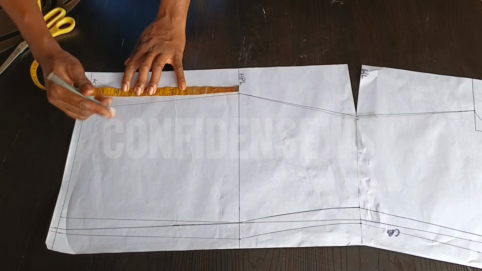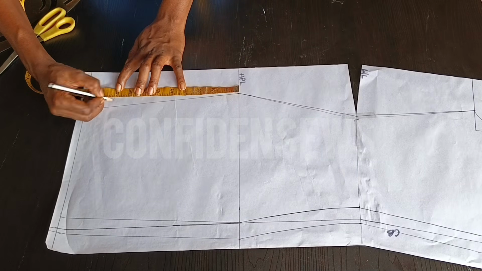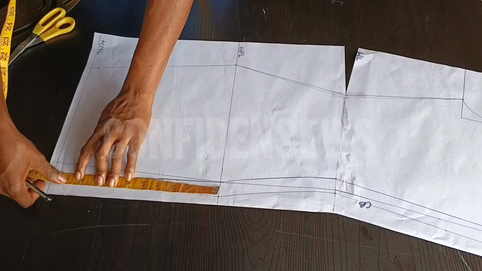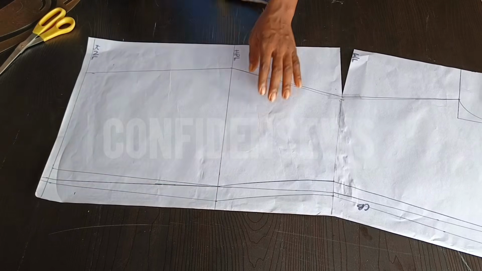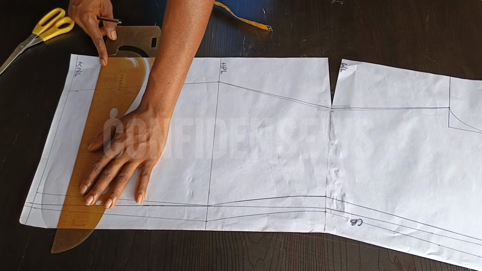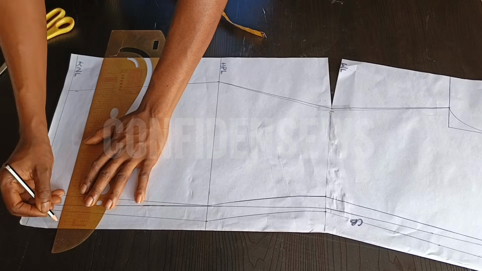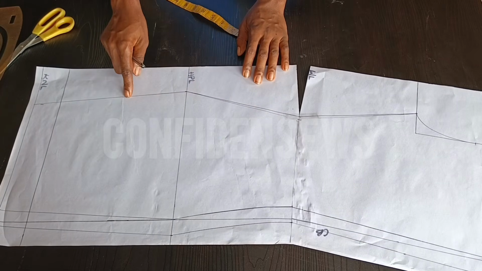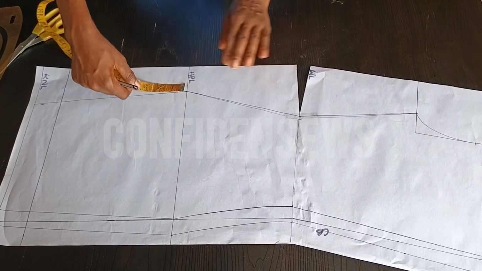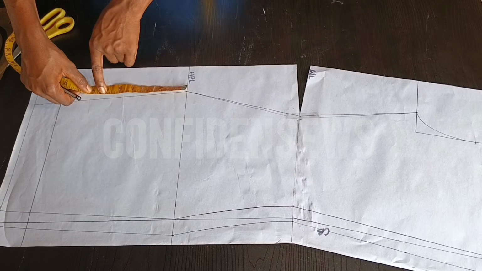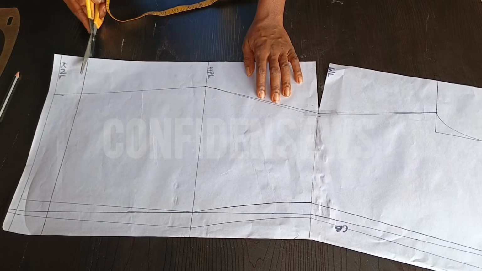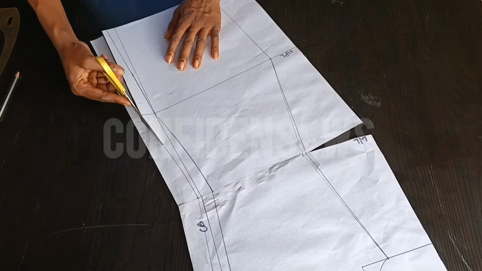Like I said, the length now is totally optional. But if you are working with what we are trying to copy here, just come down at most 2 inches from your hip line. Don't forget to add your ease allowance of half inch or even 1 inch to the hip line, just so it flows like the one we are trying to copy. Then once you're sure of all the measurements, you're going to be cutting it out.